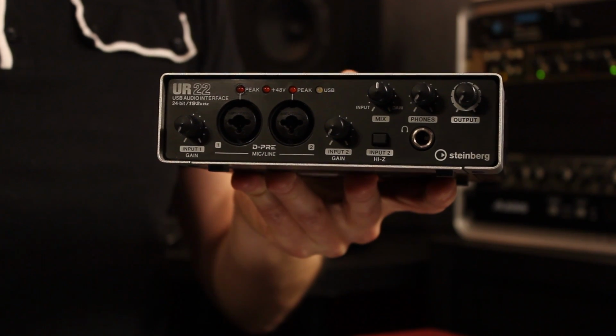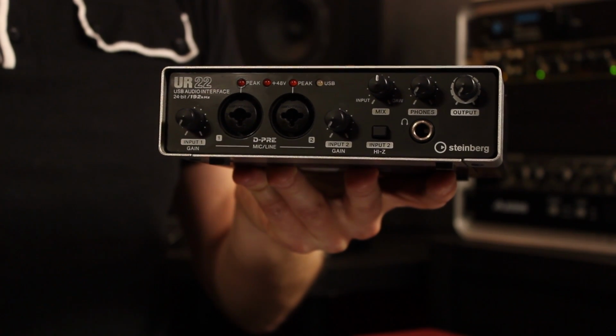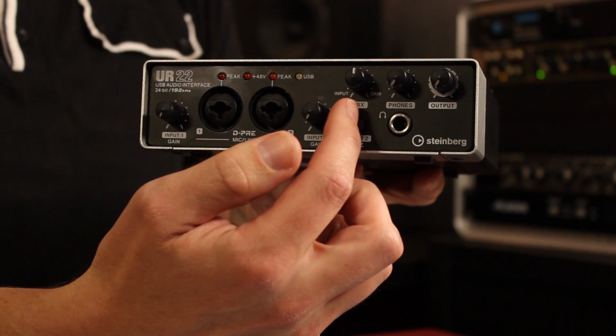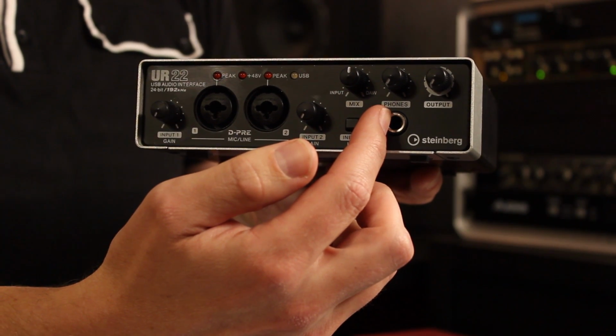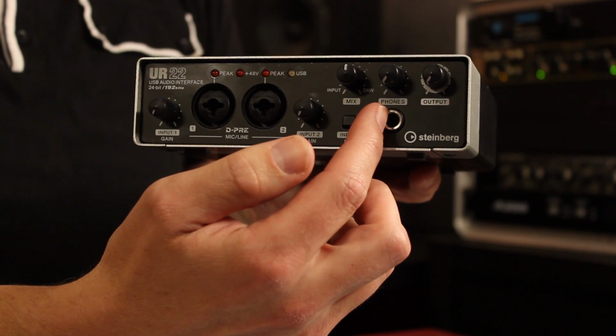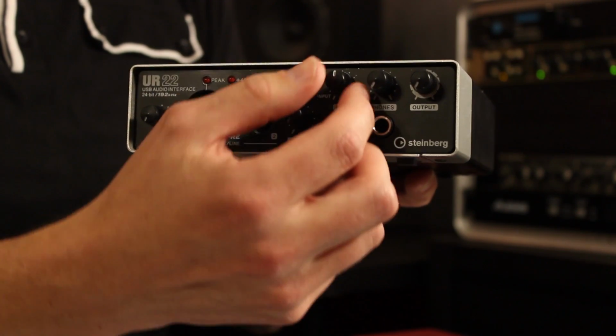Last but not least, your interface might have some kind of knob labeled mix or mixer. It might have the word input on one side and the word playback or DAW on the other. This is how you'll control what's called direct monitoring. We'll talk more about direct monitoring later in the course, but for now, just make sure you know where this control is. If your interface doesn't have a mix control knob, look for a switch labeled direct monitor, either on the front or the back.